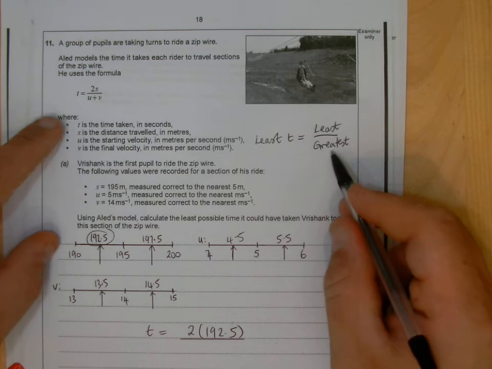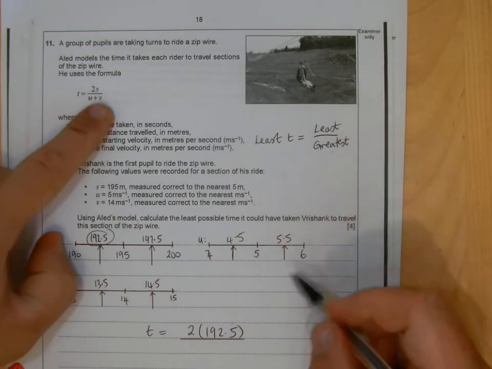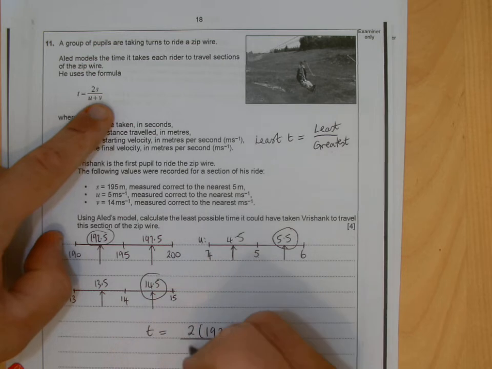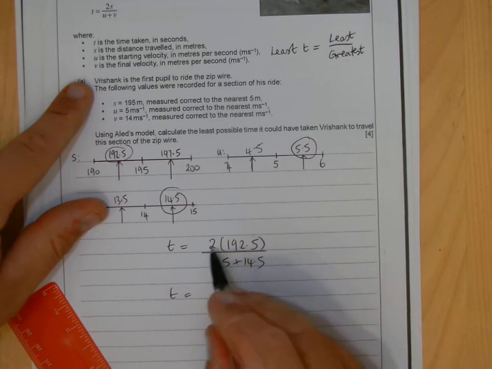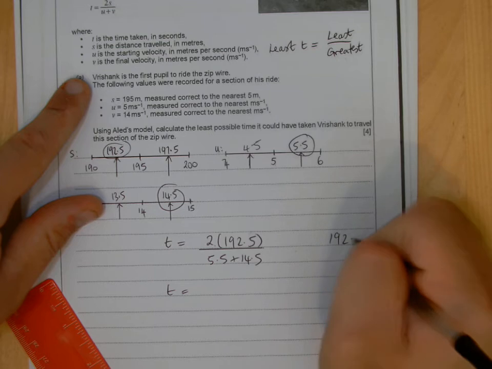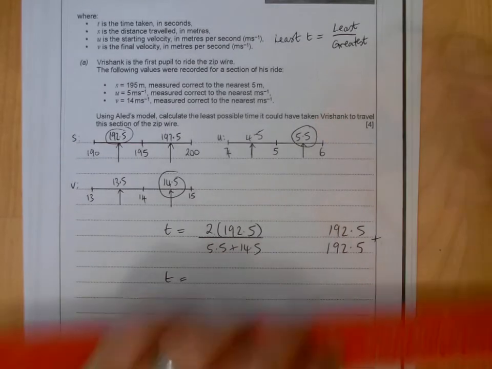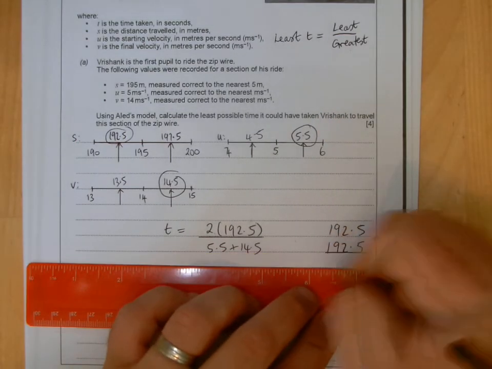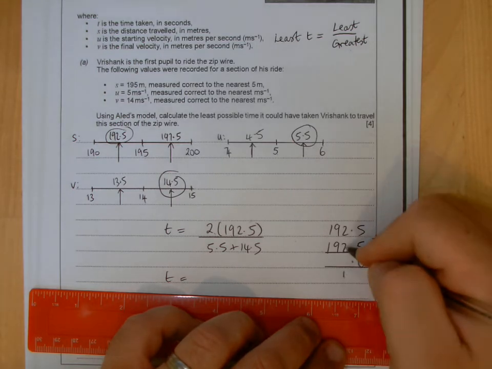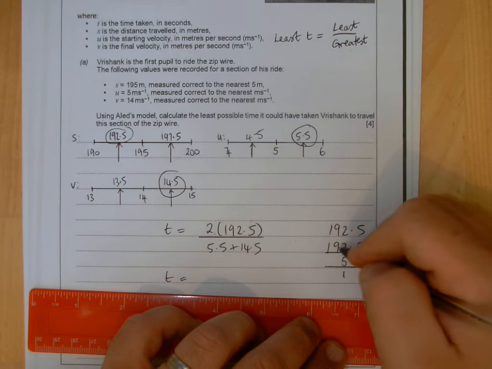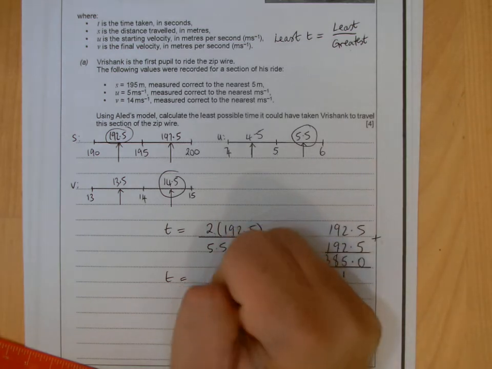Divide by, then, on the bottom I want the greatest, so I've got 2 things to add here, but I've got to choose the greatest ones, 5.5 and 14.5. Then I've got to times that by 2, to 192.5. Now, there's lots of ways you can do it. You might just want to keep it simple and just add 2 lots of 192.5, whichever way you want to do it, as long as you get it right. Add them: 5 and 5 is 10, so 0, carry 1. 2 and 2 is 4, plus the 1 is 5. 9 and 9 is 18, so 8, carry 1. And you've got 3 here. So it's 385 on the top.